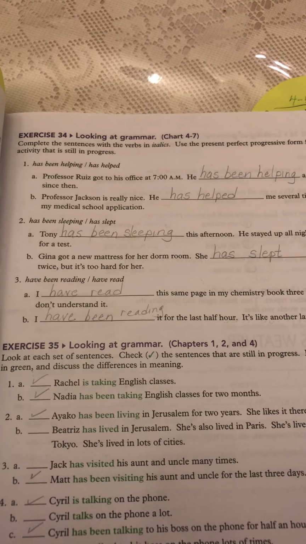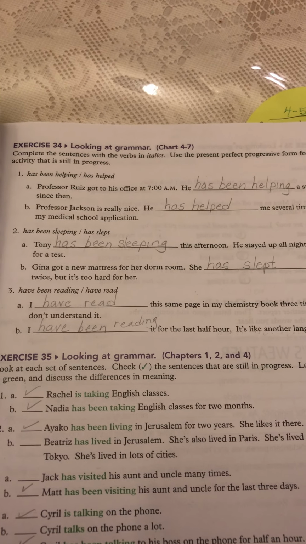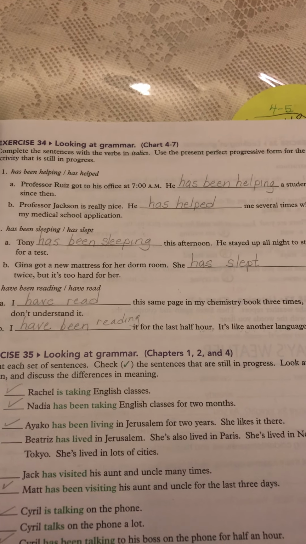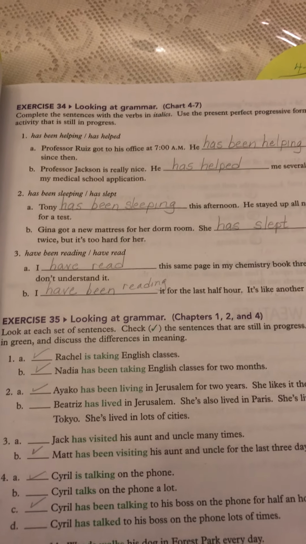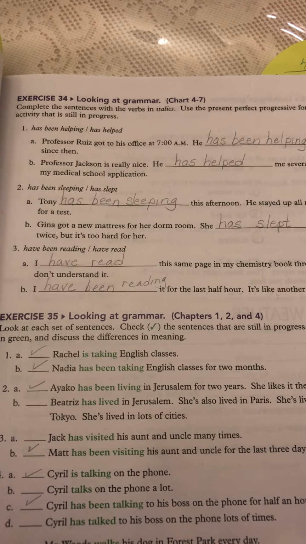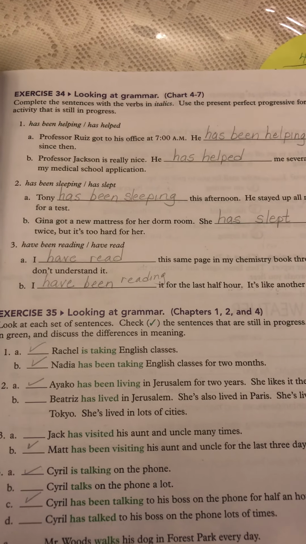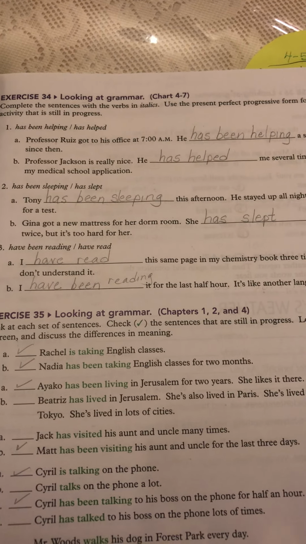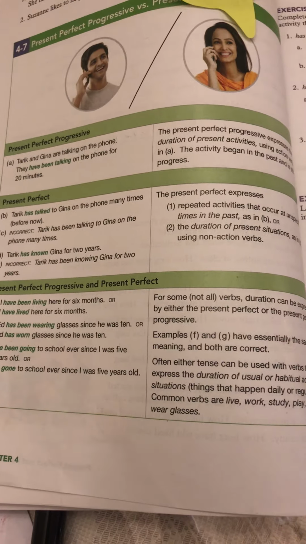For number 2, has been sleeping, and has slept. For number 3, have read, and have been reading. If you missed them for some reason, go back and study the rules.